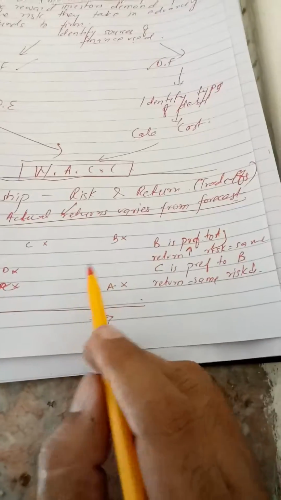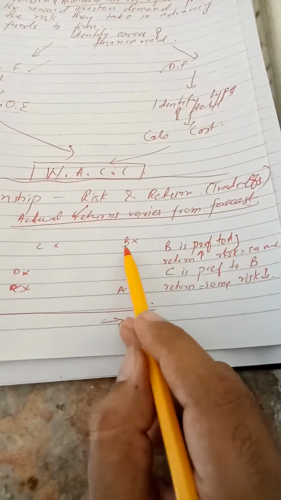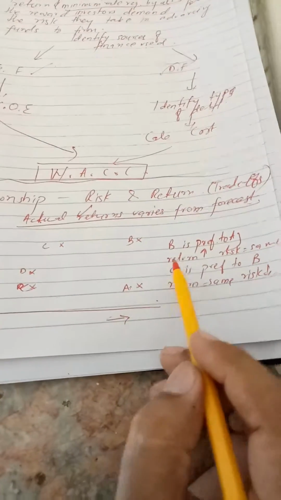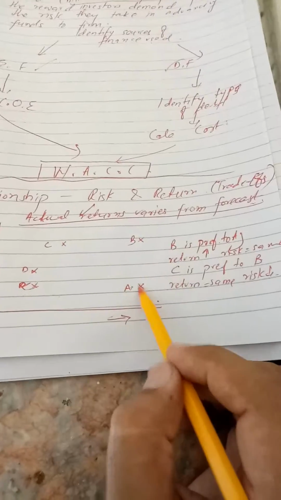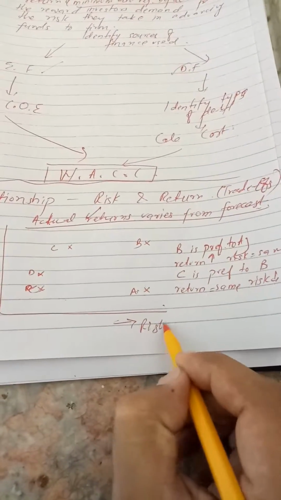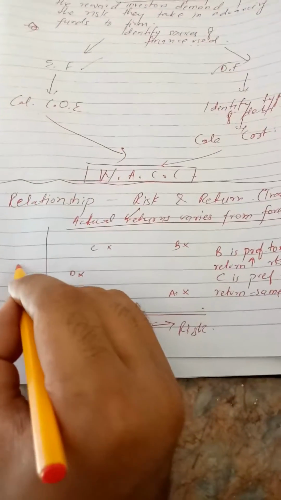A, B, C, and D. B is preferable to A. Return is higher, but risk is the same. You can see this is the relationship between risk and return.